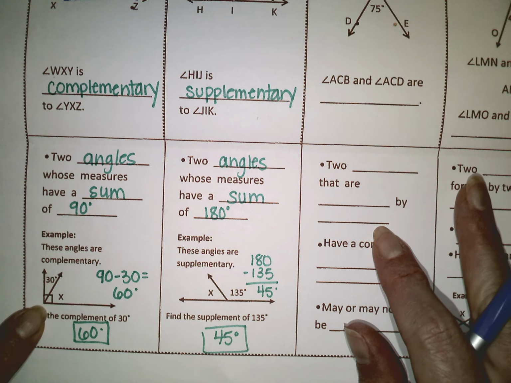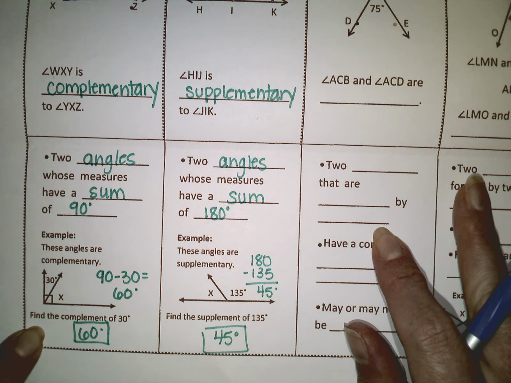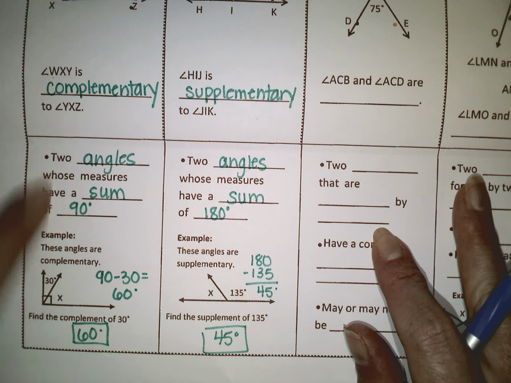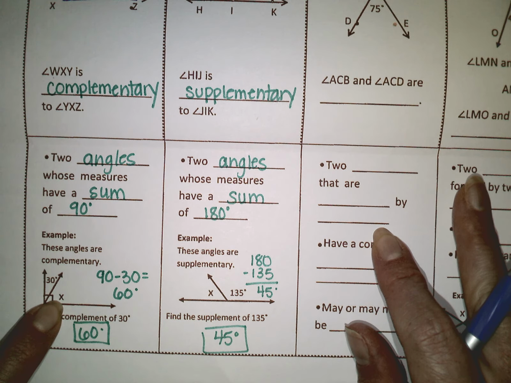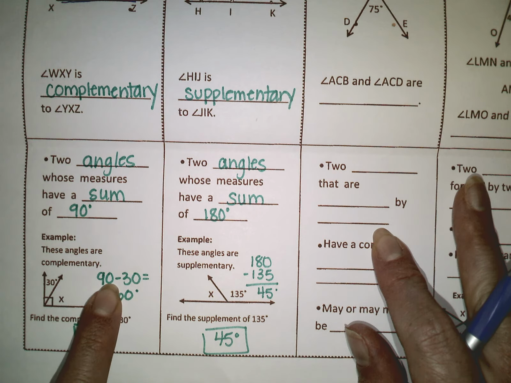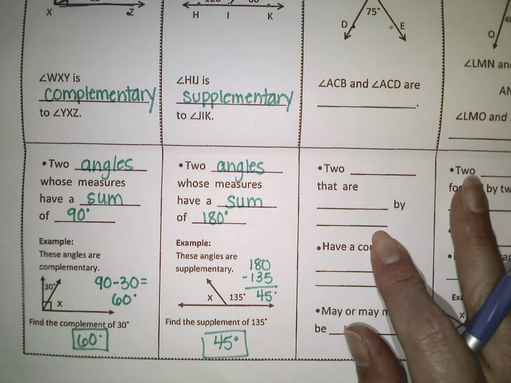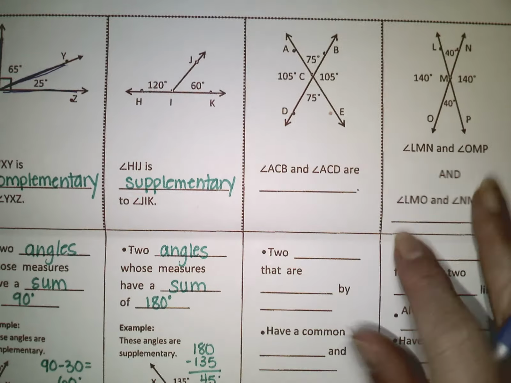So down here, if it's telling you these angles are complementary and it wants you to find the complement of 30, it wants you to find the missing piece, the other angle, since remember this is two angles, the other angle that would make up 90 degrees. If this one's 30, we would simply subtract 30 from 90 to leave us with 60. So the complement of 30 degrees is 60 degrees. So that's a quick review on complementary.